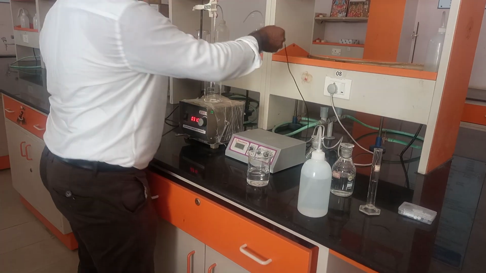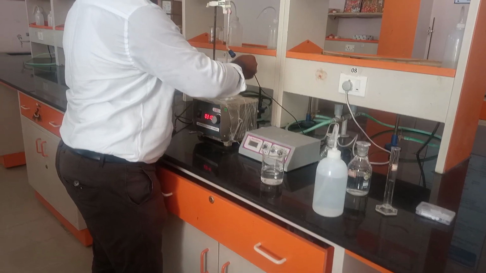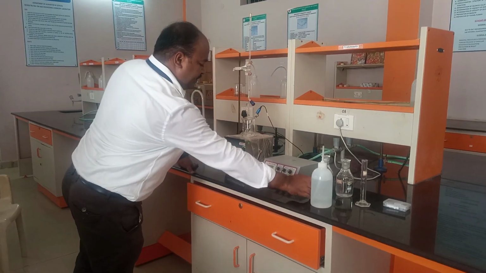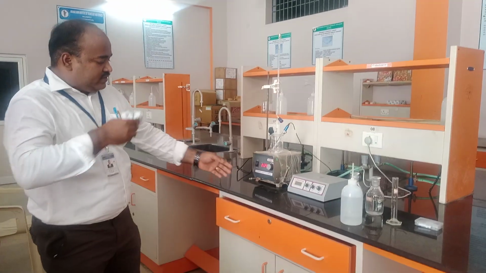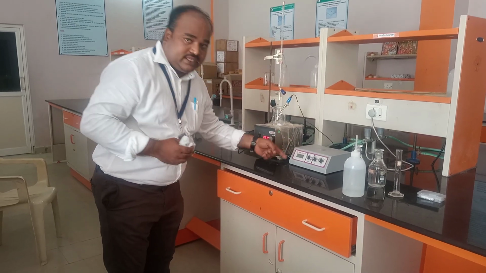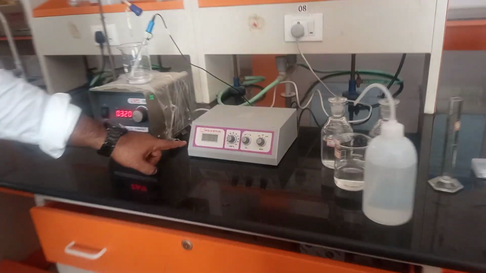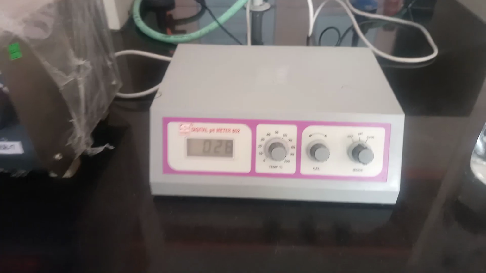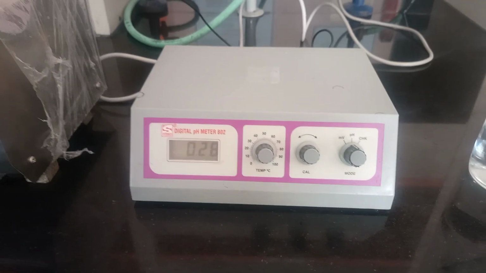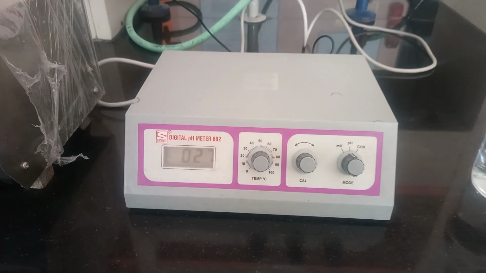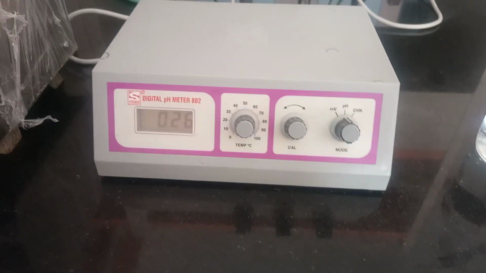Now you can keep this calibrated electrode into the solution. Now the pH of the solution is showing almost 0.3. Why? Because the concentration of the H plus ions is very much higher in this solution.